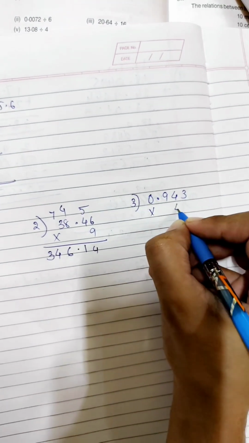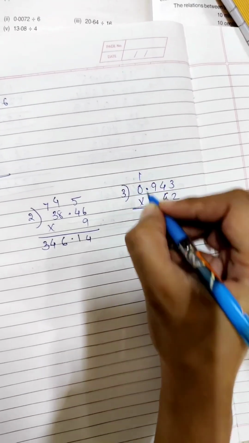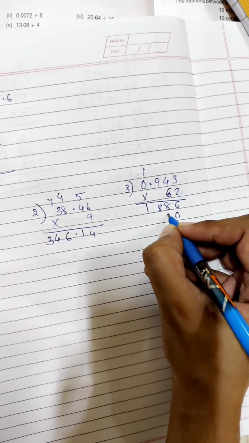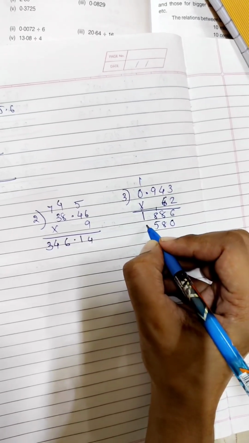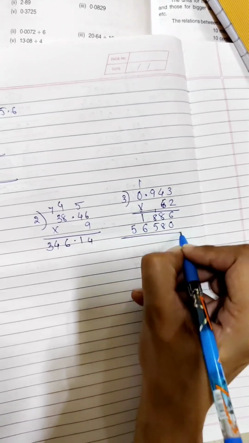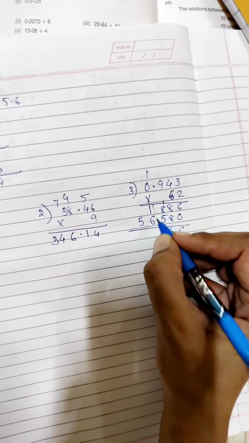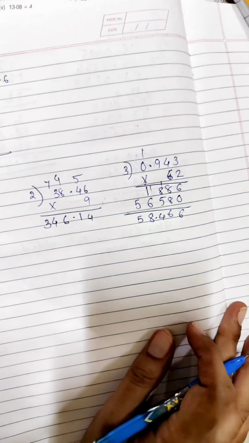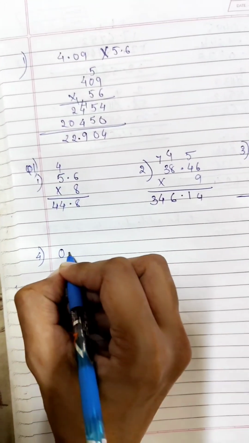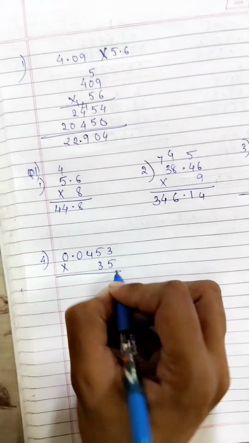Now the third question is 0.943 into 62. So this will become 58.466. Now the fourth question is 0.0453 into 35.